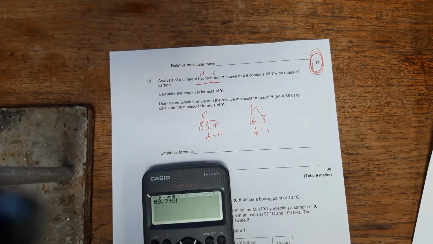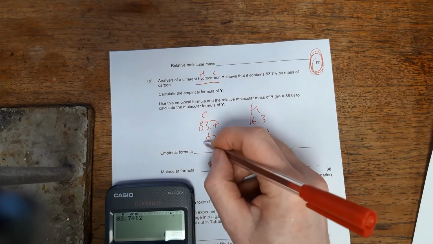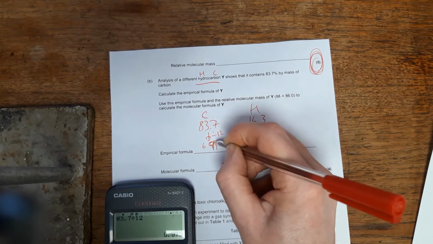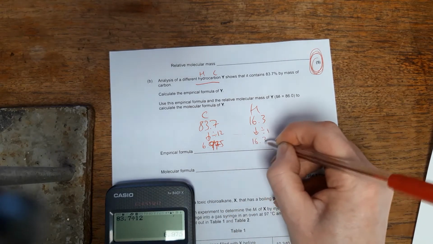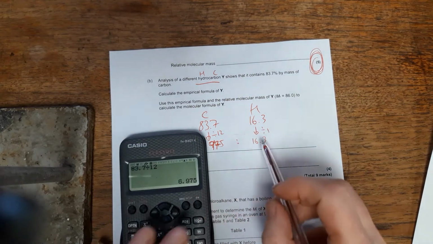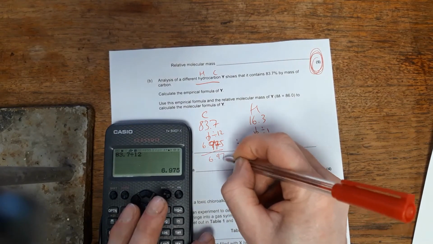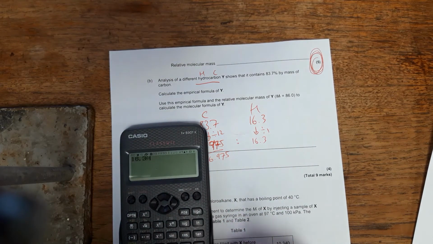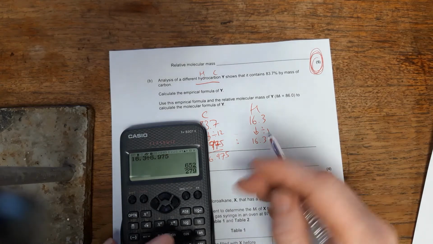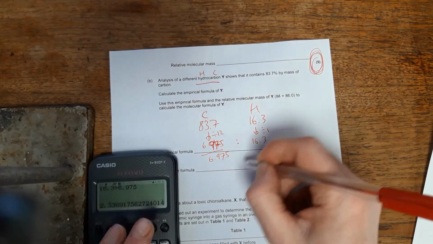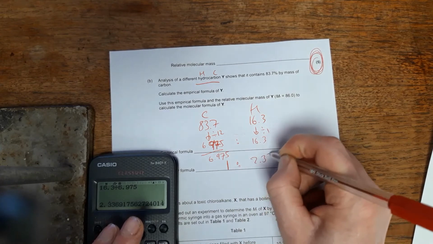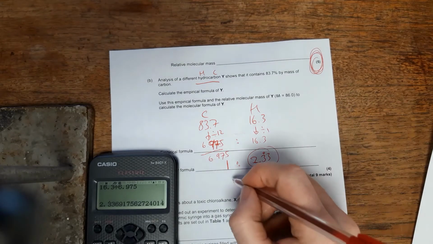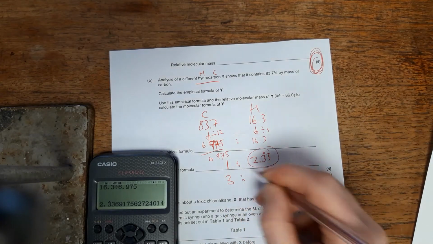83.7 divided by 12 equals, this gives you your raw ratio, 6.975 to 16.3. You divide both sides by 6.975. 16.3 divided by 6.975, you end up with 2.33. You end up with a 1 to 2.33 ratio. You should spot this as being 2 1/3, so you need to times both sides by 3. That is 3 to 7.